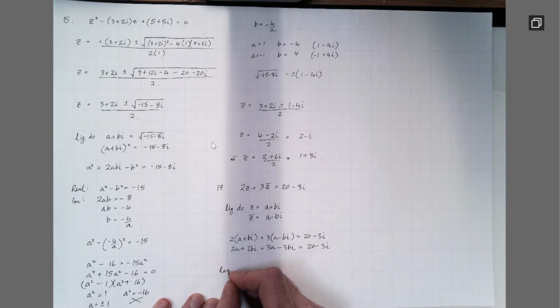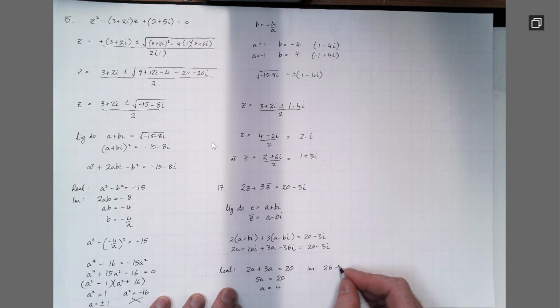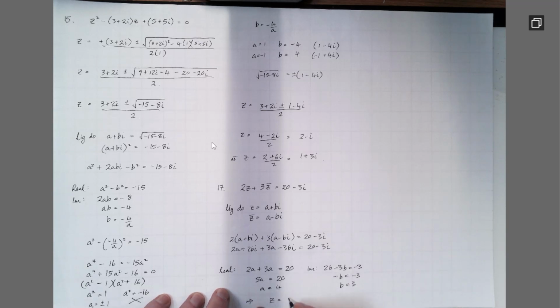Equating the real parts: a plus 3a equals 5, so 4a equals 5. Equating the imaginary parts: b minus 3b equals minus 3, so minus 2b equals minus 3, b equals 3 over 2. So the solution is z equals 5 over 4 plus 3 over 2 i.